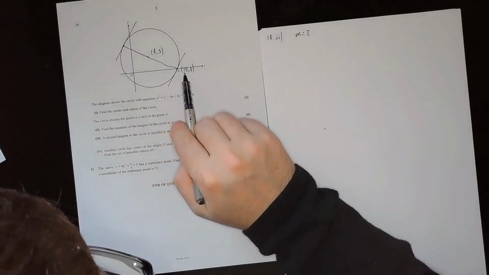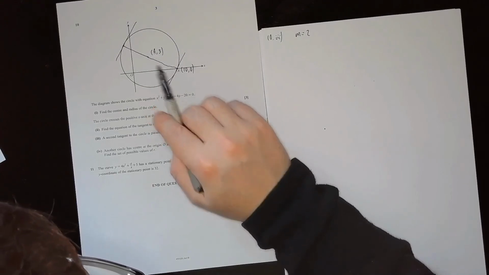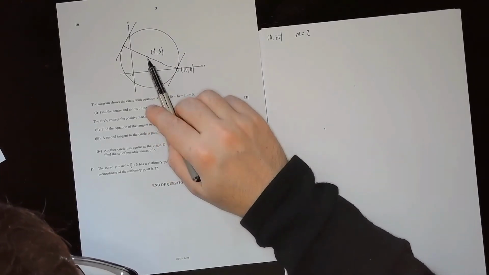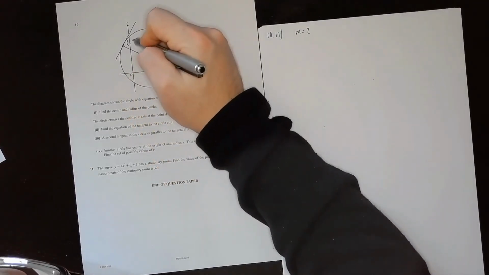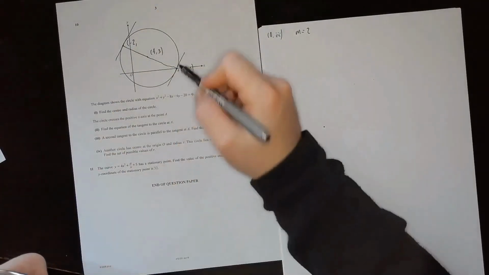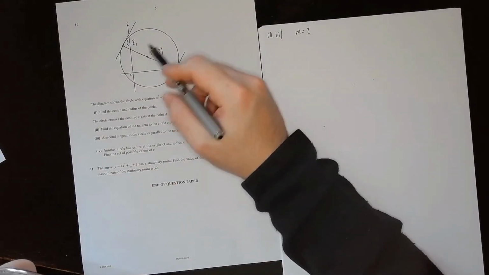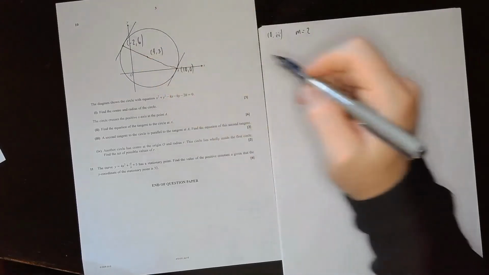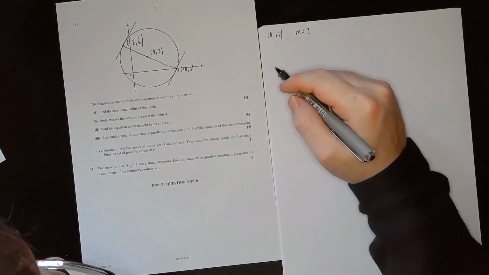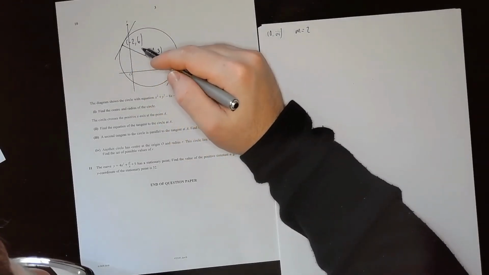So if we have the same change in x, that's minus 6. If we add on another minus 6, that must be minus 2. And we went up in y by 3, so that must be 6. So we know that point, and we know it's got a gradient of 2.